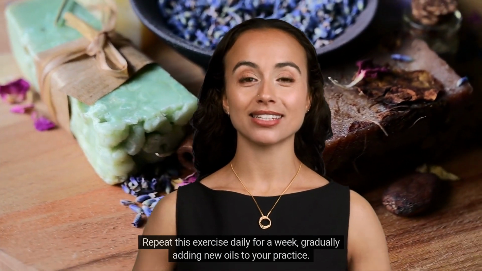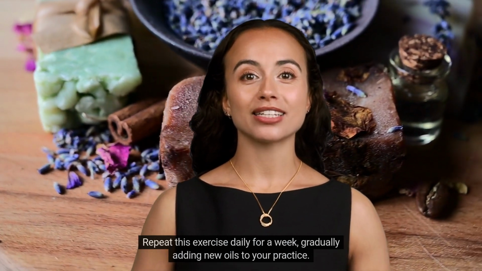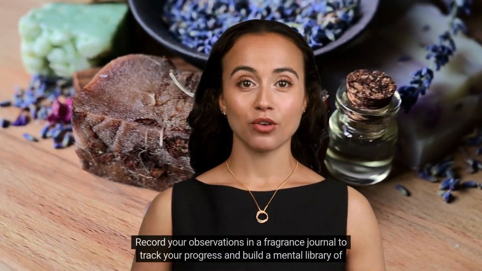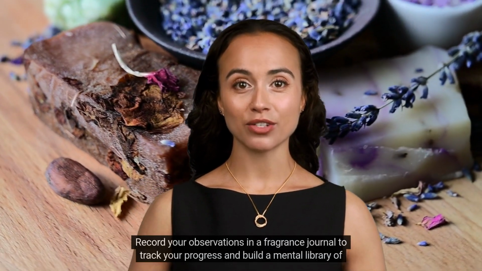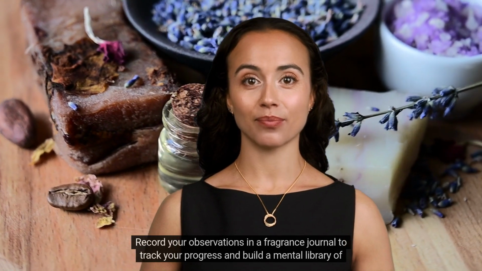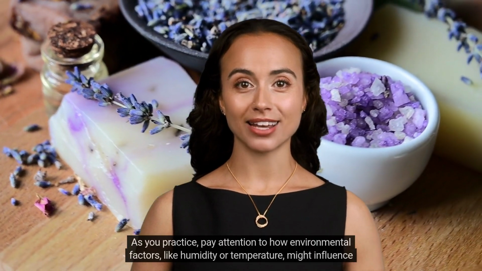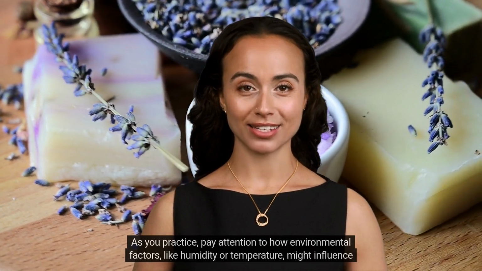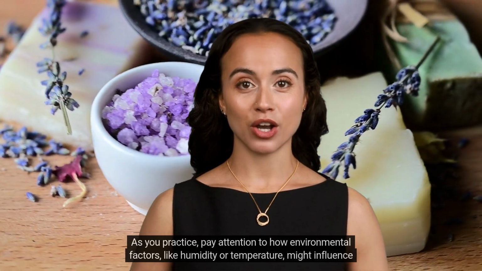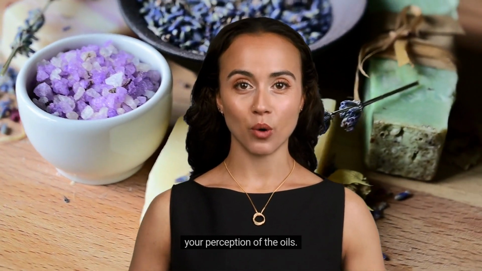Repeat this exercise daily for a week, gradually adding new oils to your practice. Record your observations in a fragrance journal to track your progress and build a mental library of scents. As you practice, pay attention to how environmental factors, like humidity or temperature, might influence your perception of the oils.